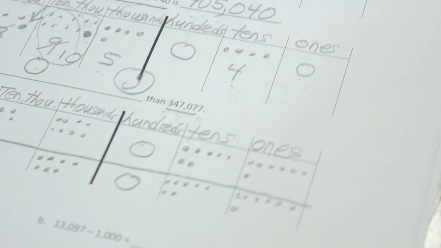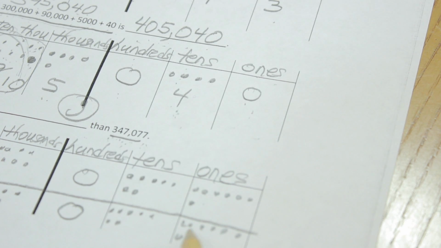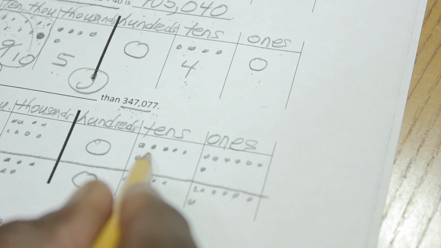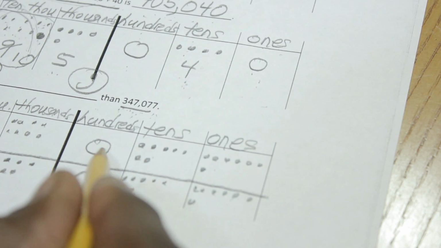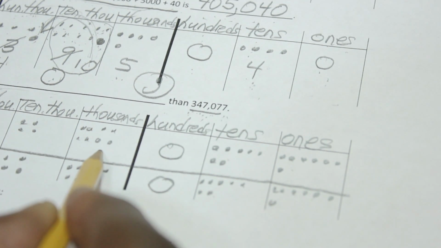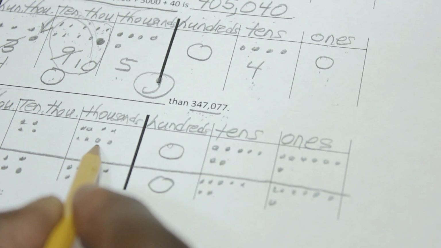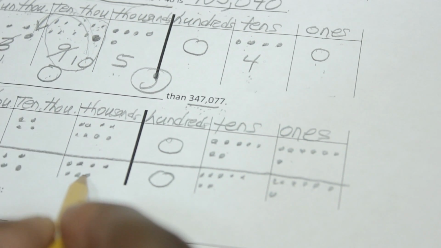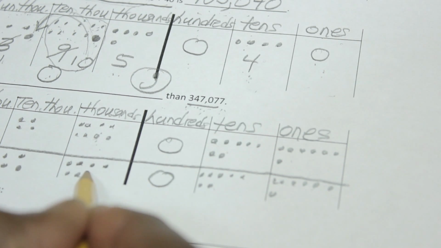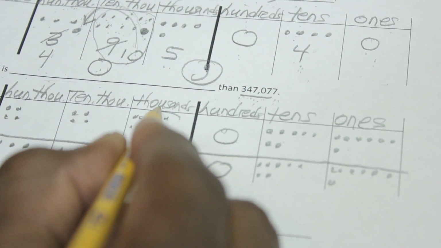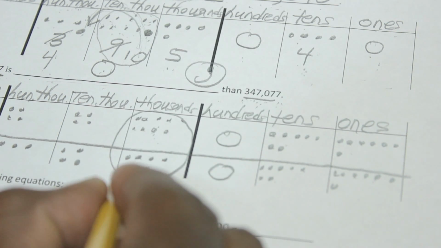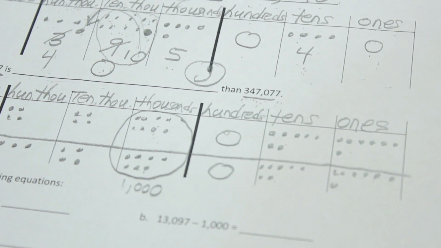So what I would do next is just compare them. I have 7 ones, 7 ones, so they're the same. 7 tens, 7 tens, 0 hundreds, 0 hundreds, and notice the top number has 8,000s and this number has 7,000s. So this number here is 1,000 more. That's something different, so I identify the difference there. It's a 1,000 difference, so I write a little note, 1,000, right there.